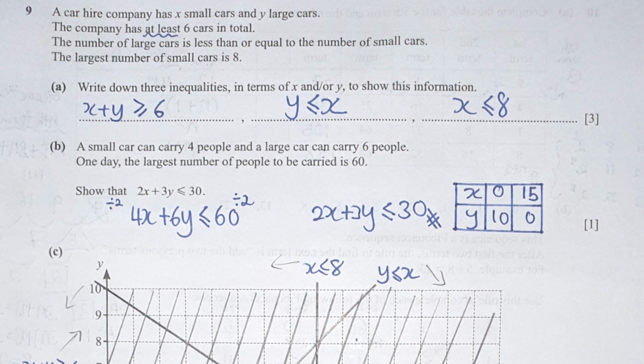And for part B, 4x plus 6y less than or equal to 60. Divide both sides by 2, then you should be able to prove the equation that goes 2x plus 3y less than or equal to 30.